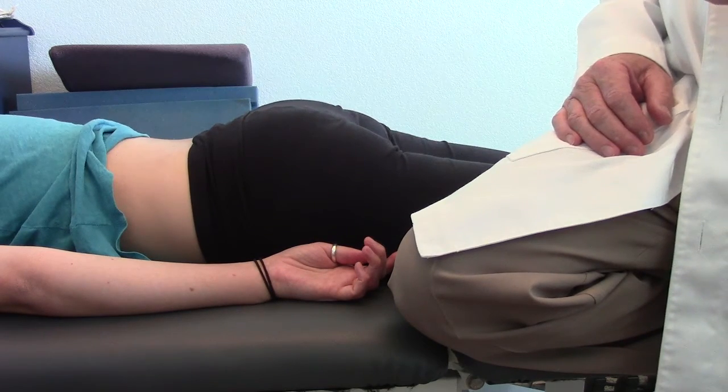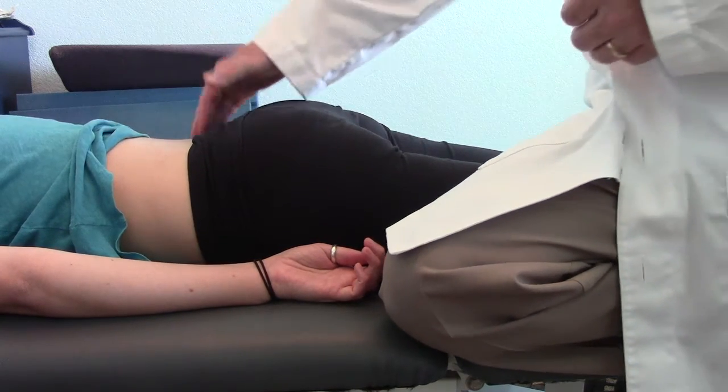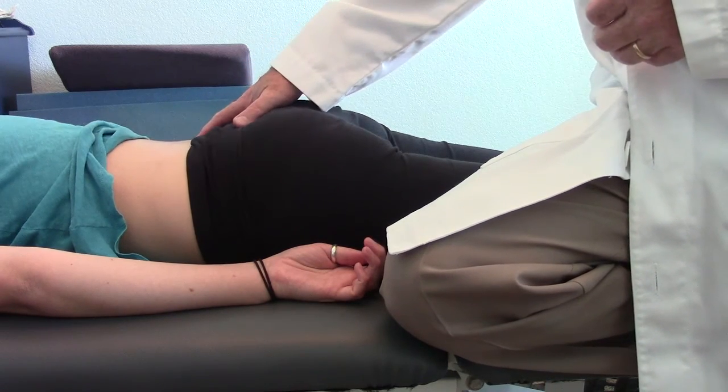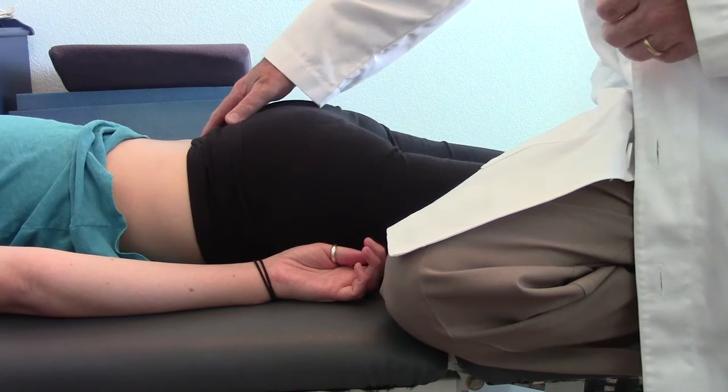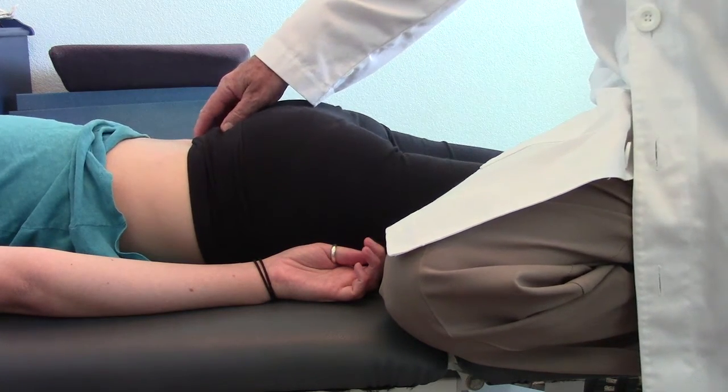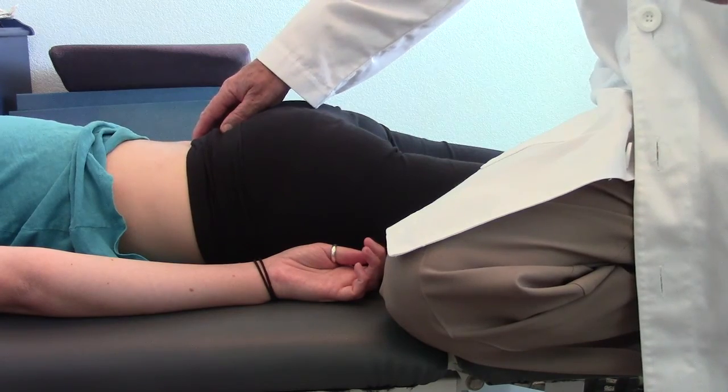So I'm going to stop filming now. I'll continue to do some more assessment and see if there's any change that we can induce here, and we'll certainly evaluate if that translates to improved function and reduction of pain.